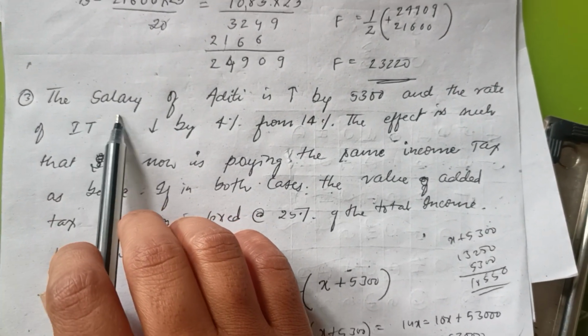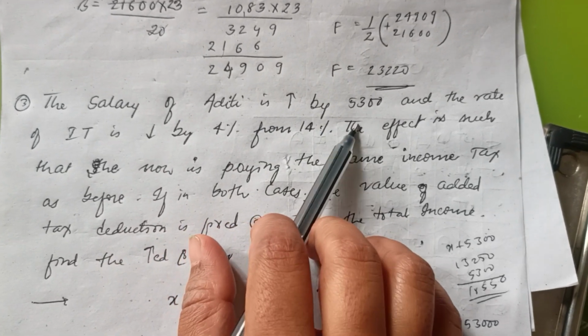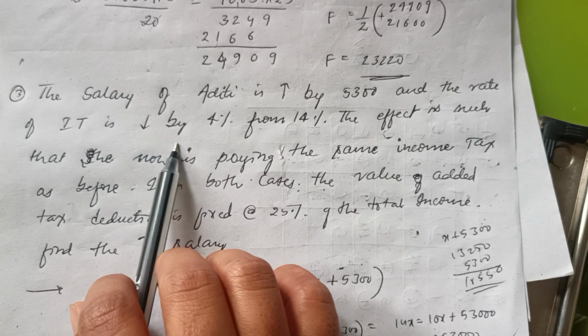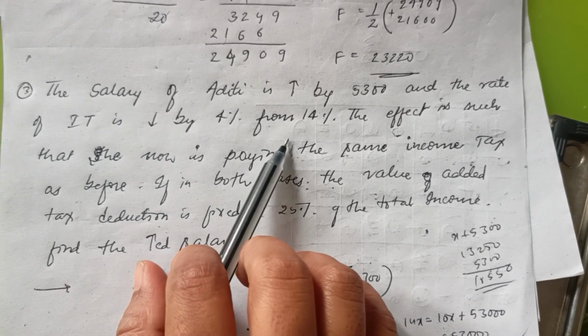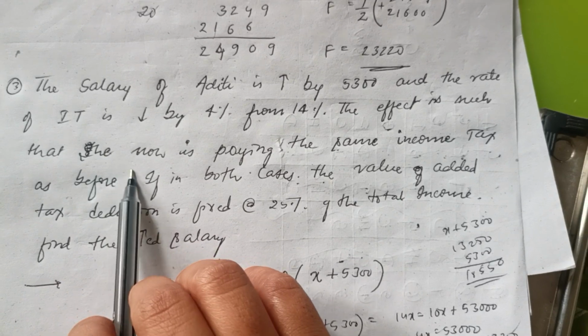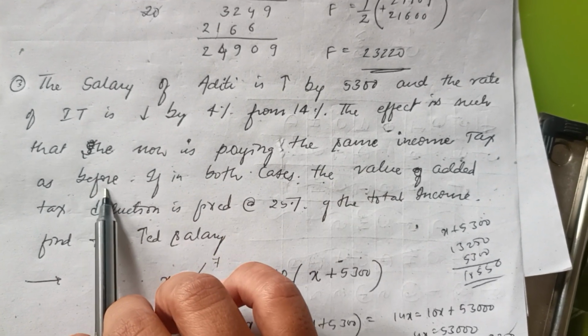Next question. The salary of Aditi is increased by 5,300 rupees and the rate of income tax is decreased by 4% from 14%. So the effect is such that she now is paying the same income tax as before.